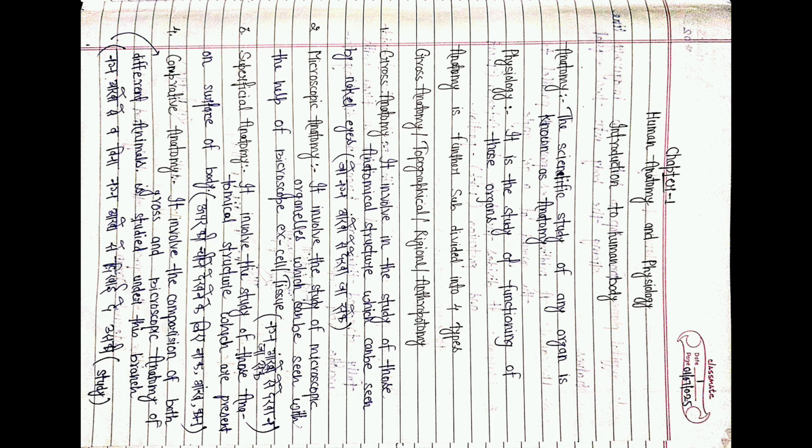2. Microscopic anatomy. It involves the study of microscopic organelles which can be seen with the help of a microscope, e.g., cell, tissue.